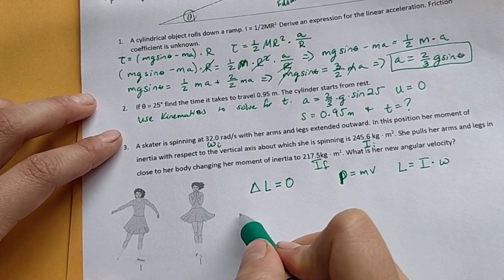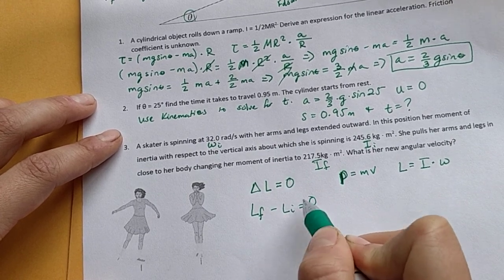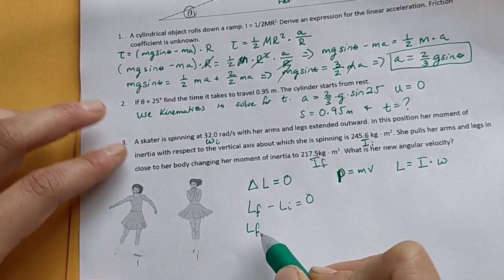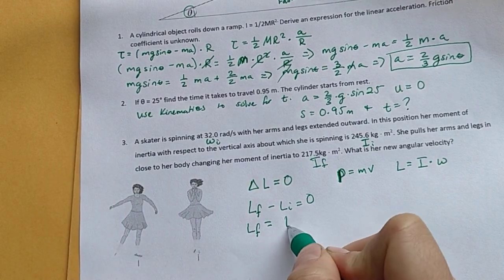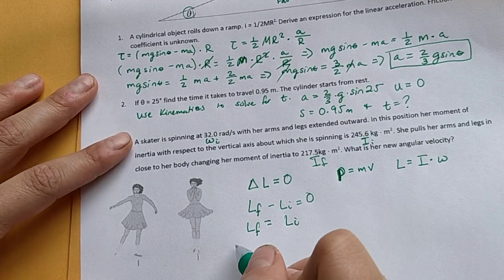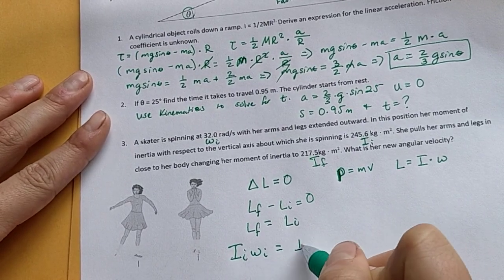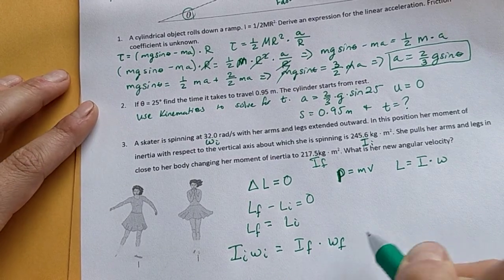So delta L is 0. That means L final minus L initial is 0. That means the final angular momentum equals the initial angular momentum, and then we can just plug in for her values and solve. I initial times omega initial equals I final times omega final.